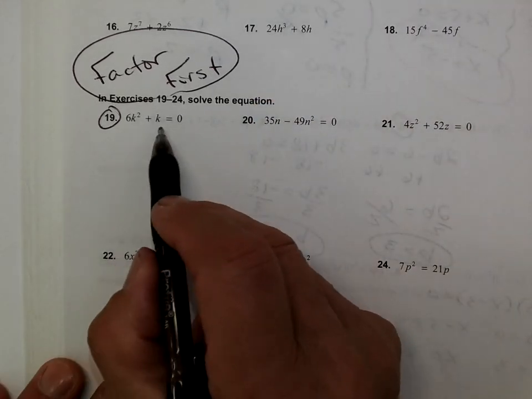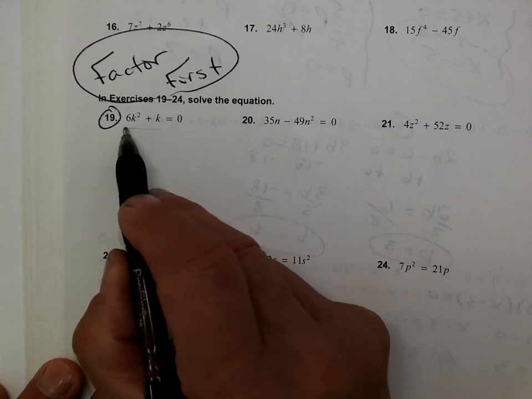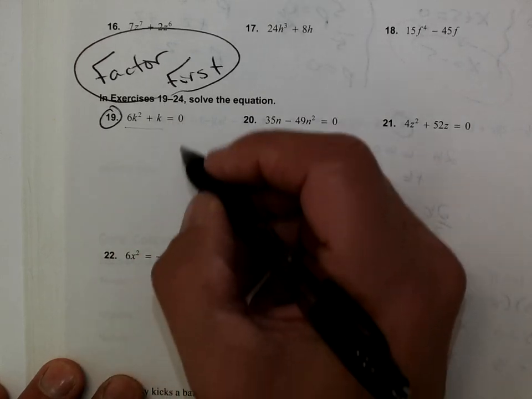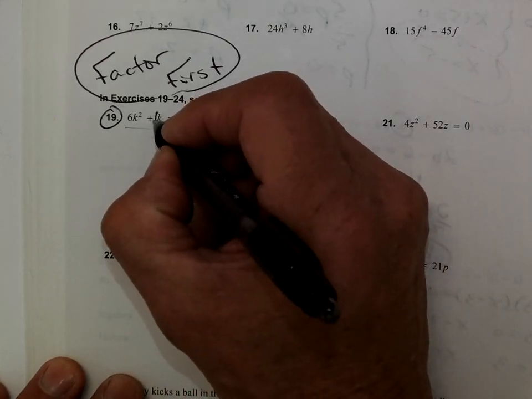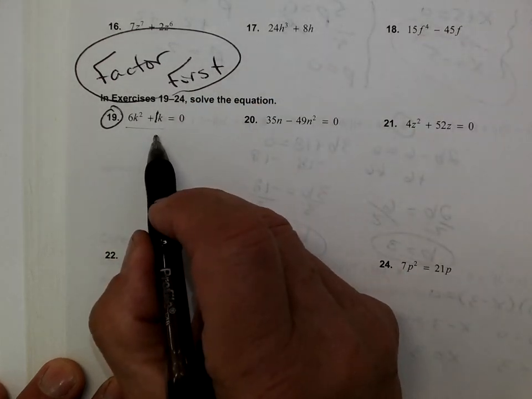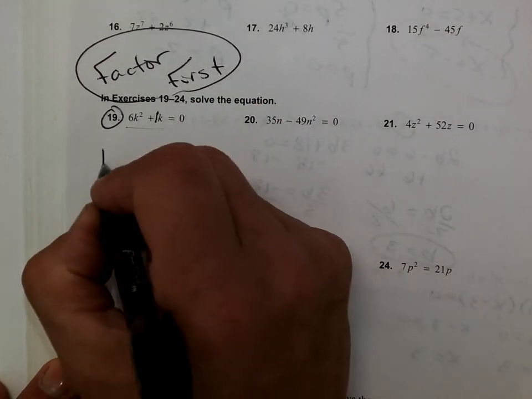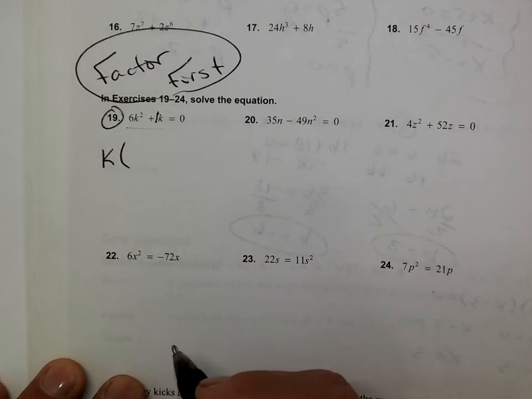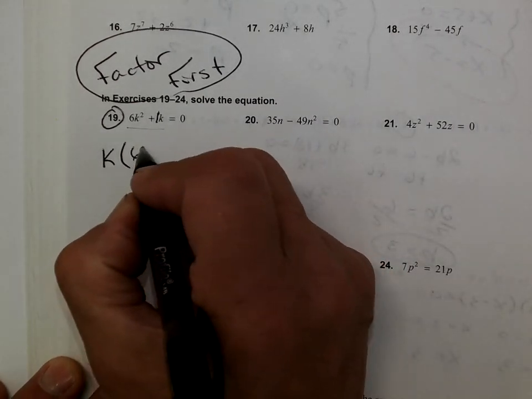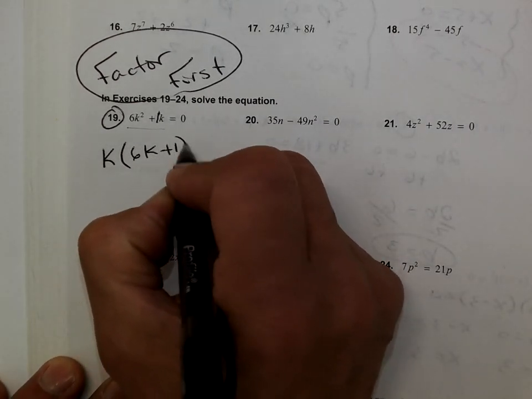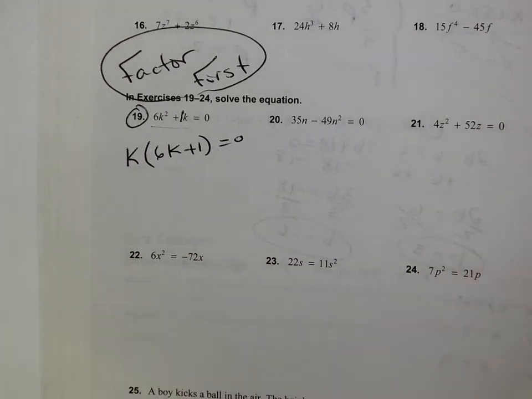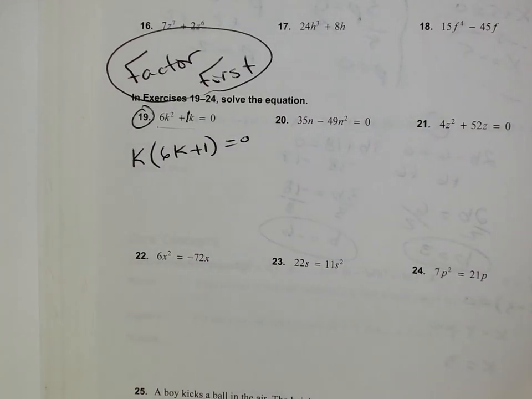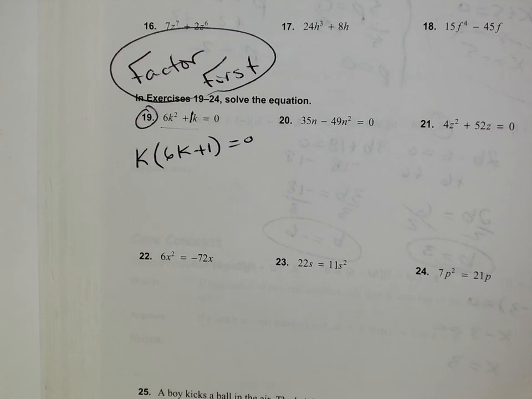So what do these two have in common? A k, right? Now to help me out, I'm going to put a 1 right here. That is a 1k. You all right with that? That's a 1k. But they have a k in common, so if I take out my k, I'd have a 6k plus 1 equals 0. And now it's the same kind of problem that we just did on the previous page, right?